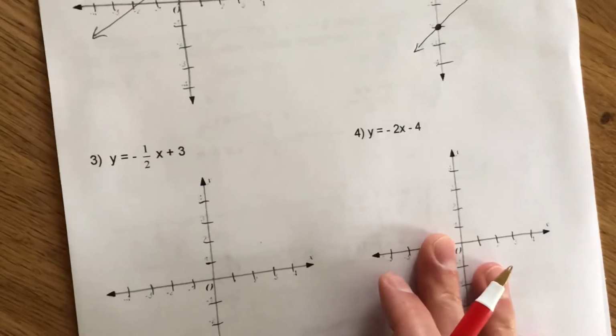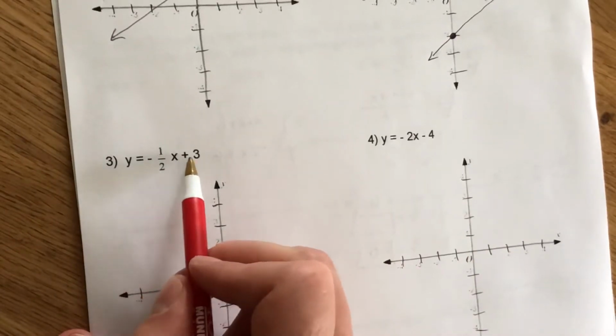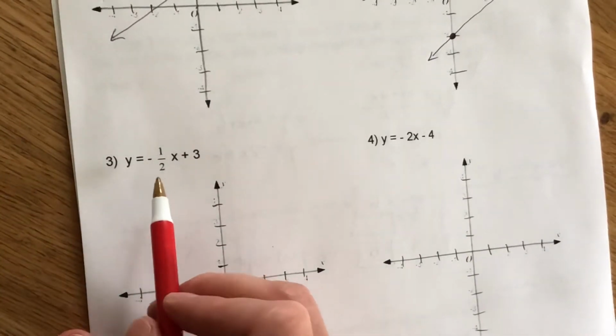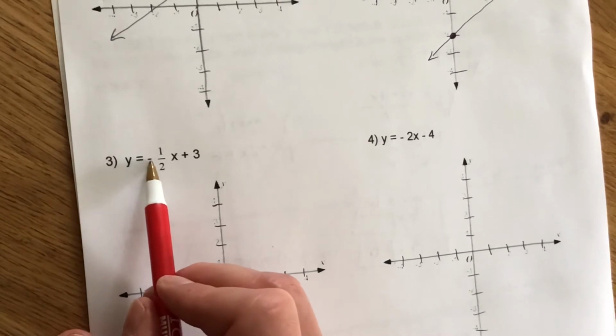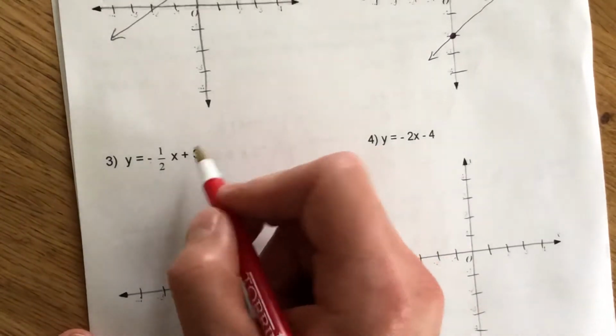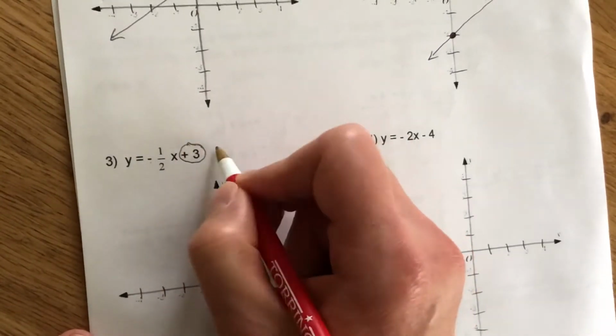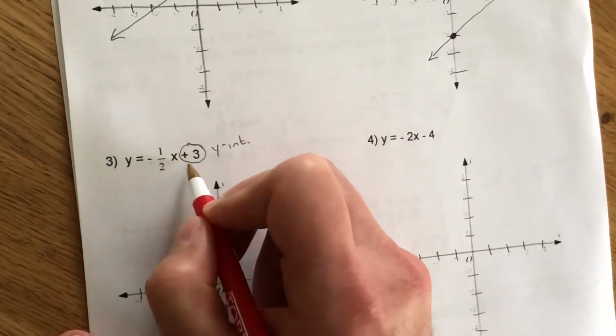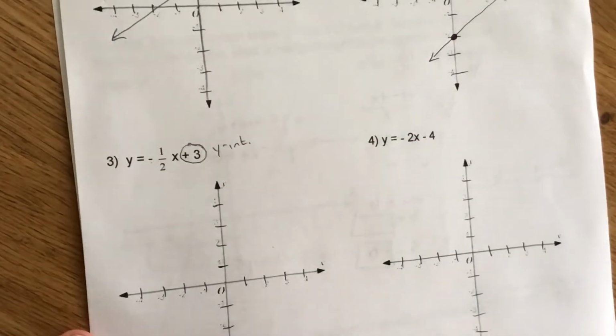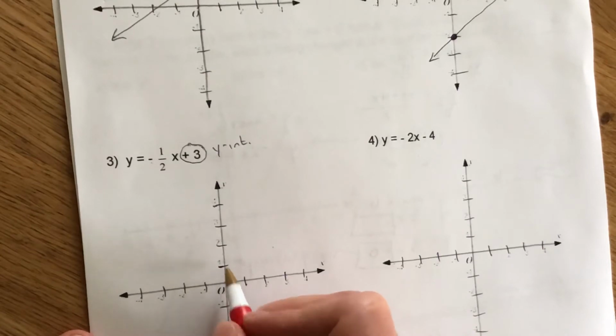Okay, moving on. y equals -1/2 x plus 3. Notice this is something a little different from the last two. Now we have a negative coefficient, so we'll address that in a second. First things first, graph your y-intercept, including the sign, so it's at plus 3. Here's the origin, so 1, 2, 3.